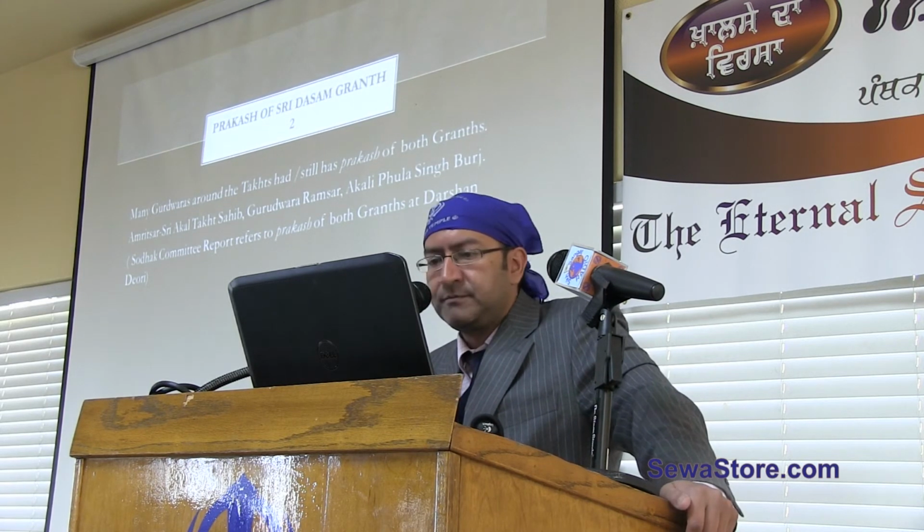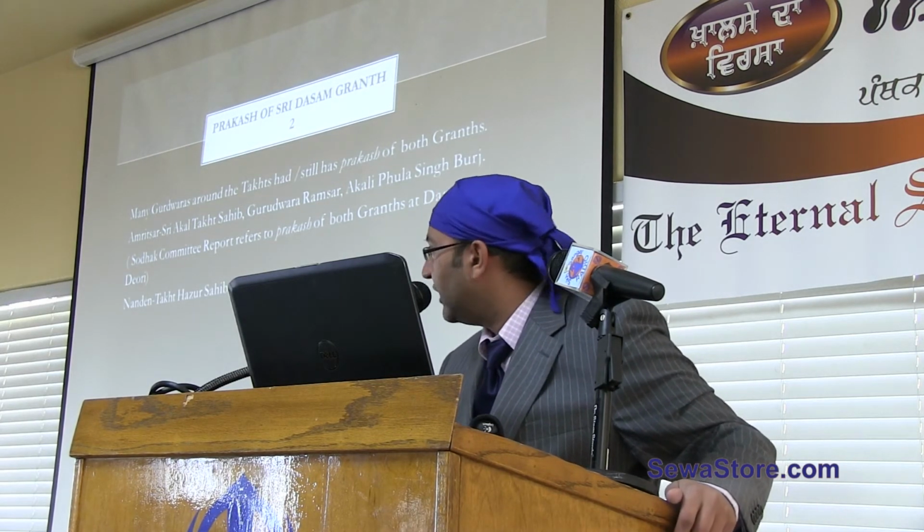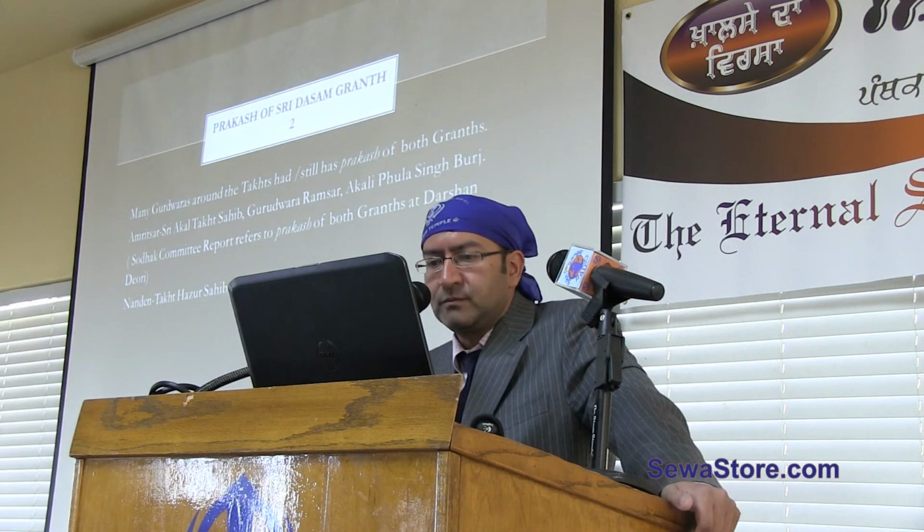According to the Sodhak Committee report, they refer to the Prakash of both Granths at Amritsar and also outside at Darshani Deori before the completion of their report as well. At Nanded Sahib, at Takht Huzur Sahib and Gurdwara Mai Bhago, and also several other Gurdwaras, there is Prakash of both Granths there as well.